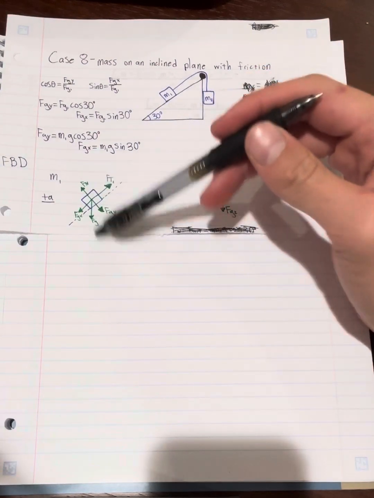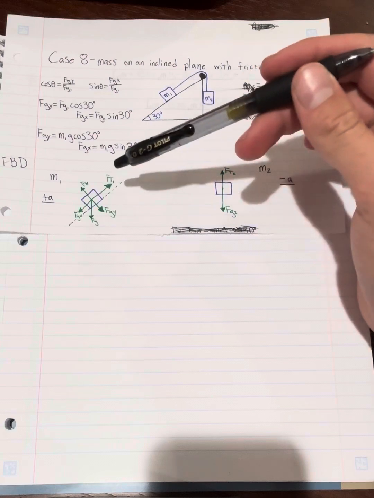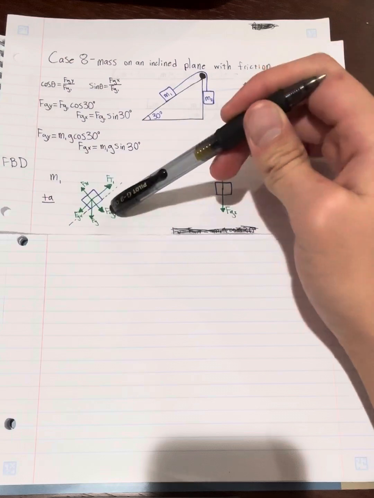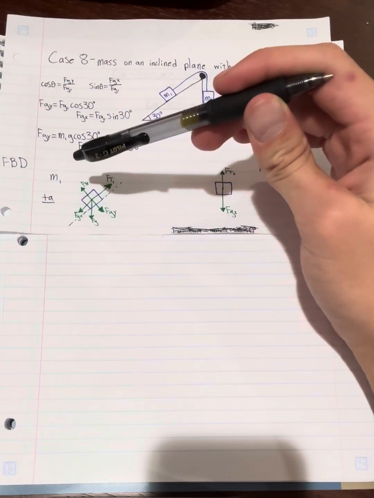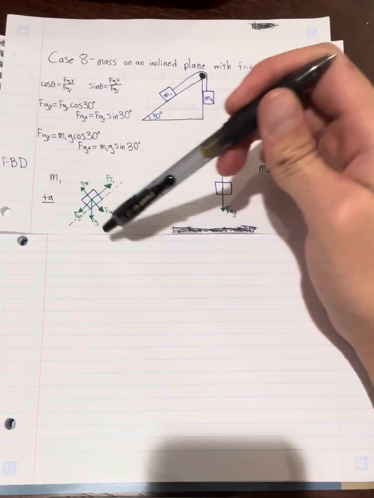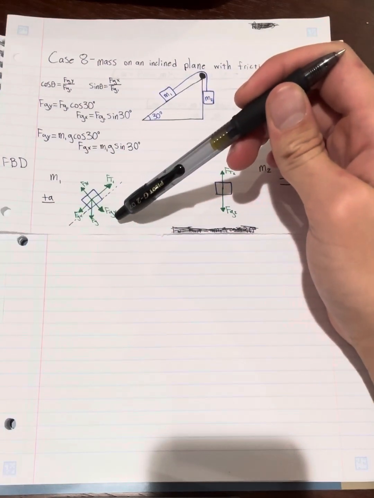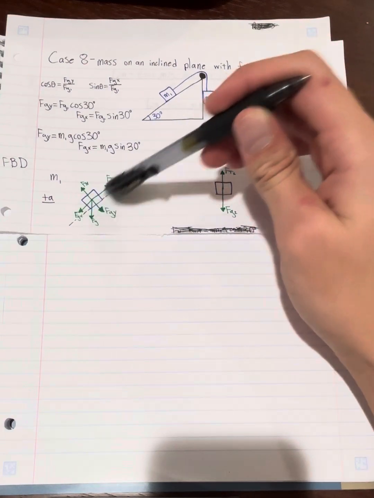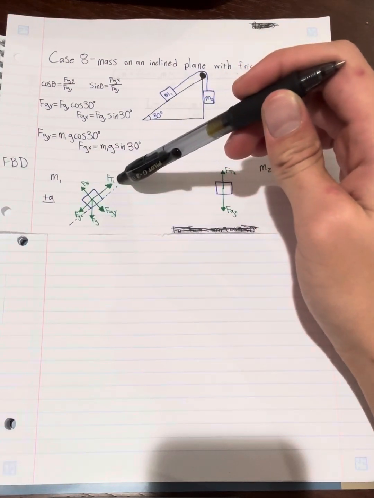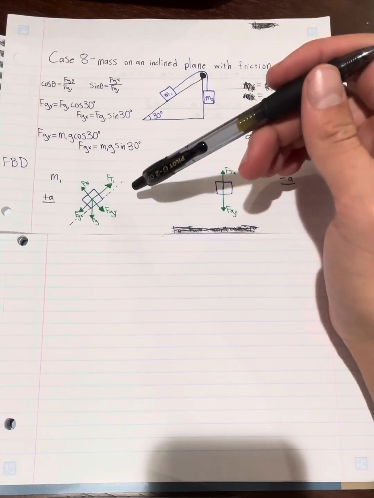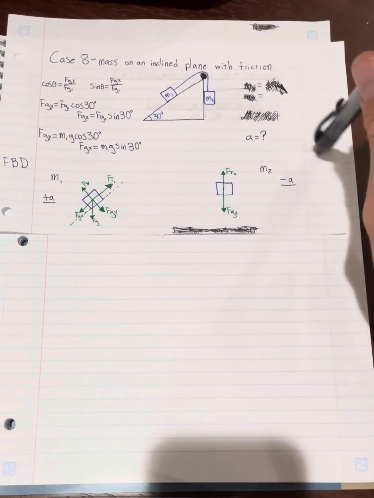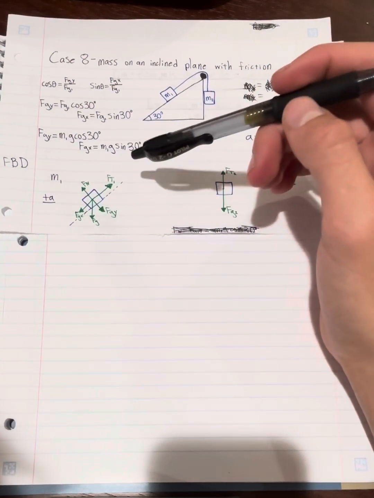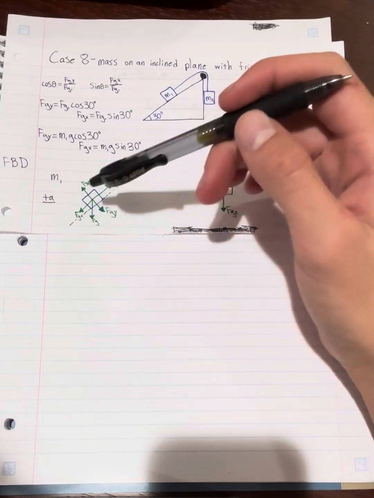We've got force of gravity pulling down. It has to be separated because it's on the plane into force of gravity X and force of gravity Y. The normal force is pulling opposite of force of gravity Y and canceling that out. And force of tension is pulling it up the inclined plane. And so the only forces that will cause acceleration for mass 1 are the force of gravity X and force of tension.